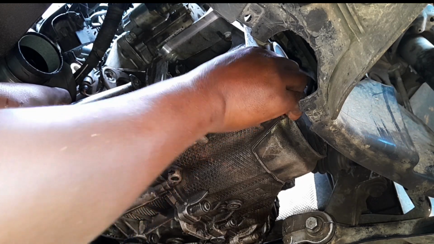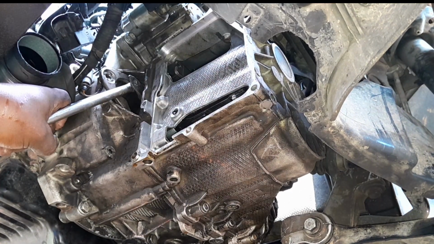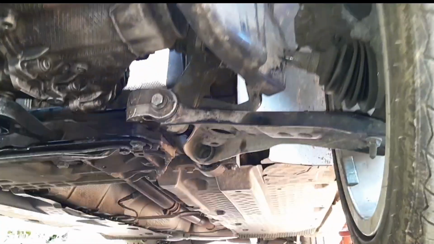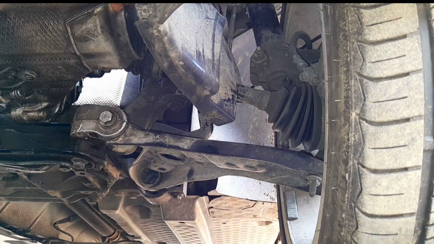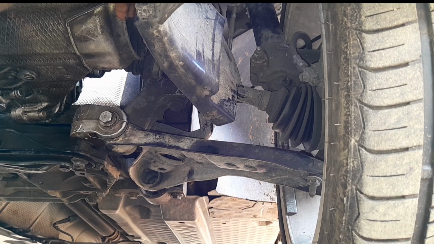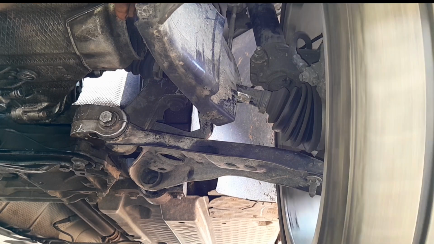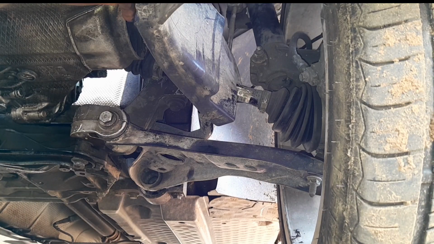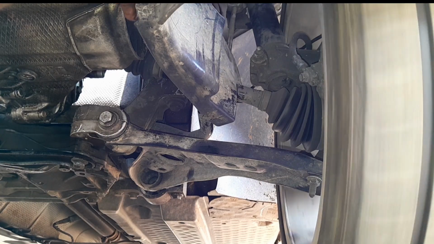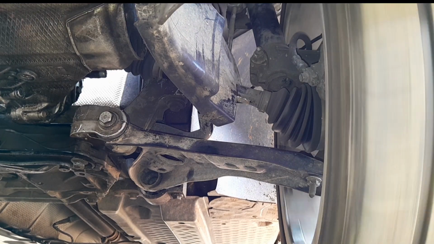Gear number 1. We've got spinning here. I don't know if you can see this. We've got spinning on gear number 1. So this is gear number 1, as you can see here.